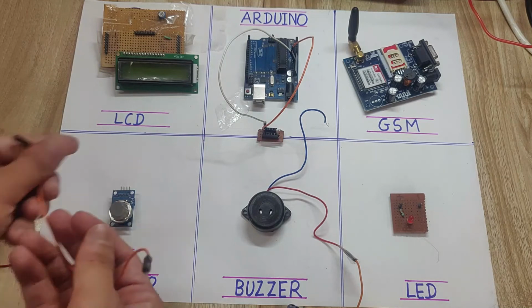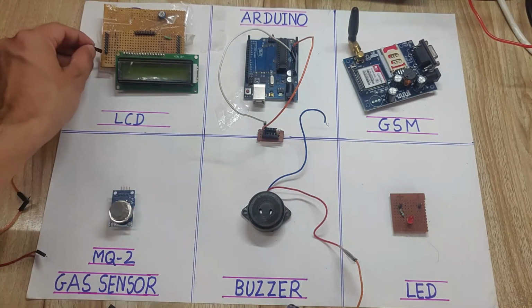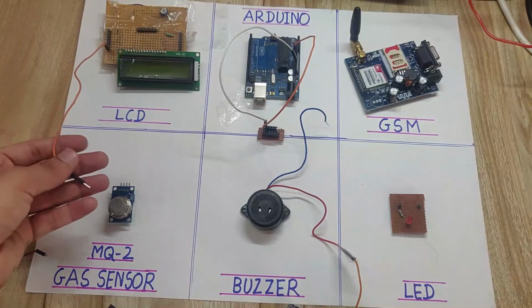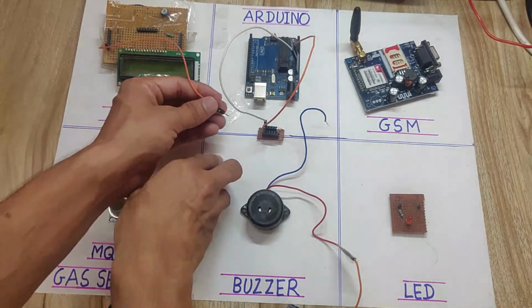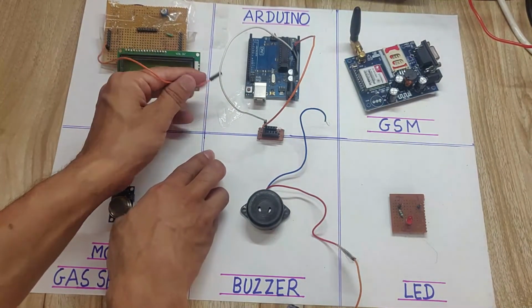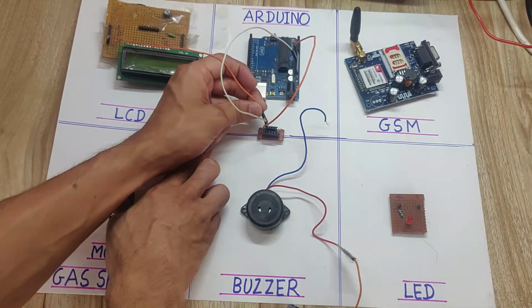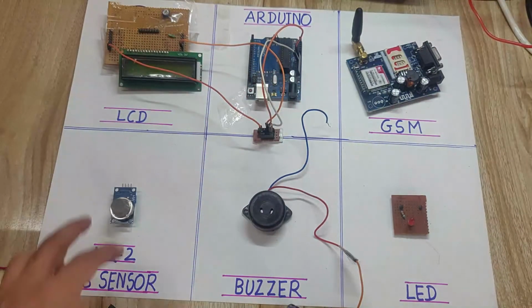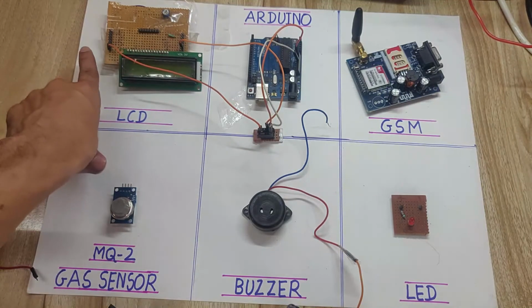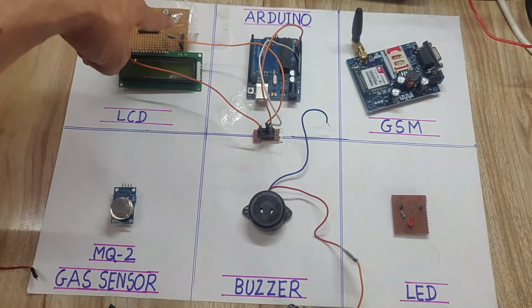So I will take one female to female connector. One female connector should be connected here, and this is the VCC point, so I will connect it to the common VCC point of Arduino. Okay, so these two connections we have done till now, common VCC to common VCC, then ground to ground.